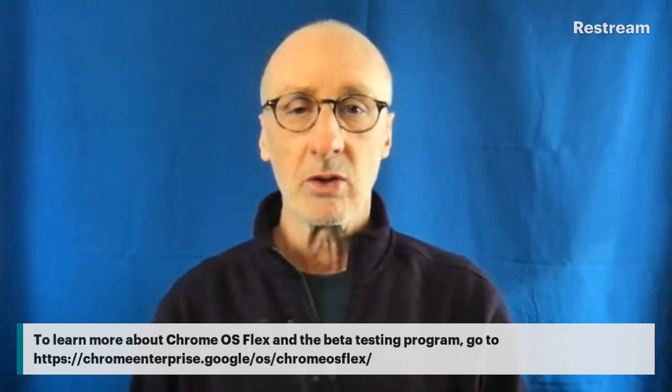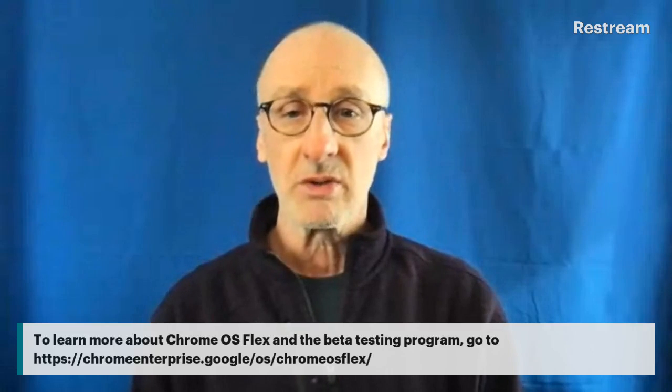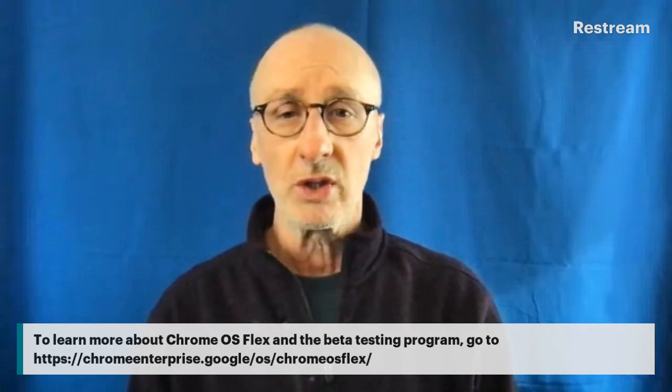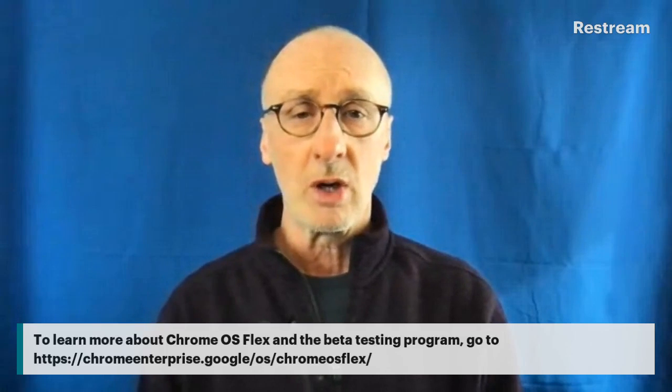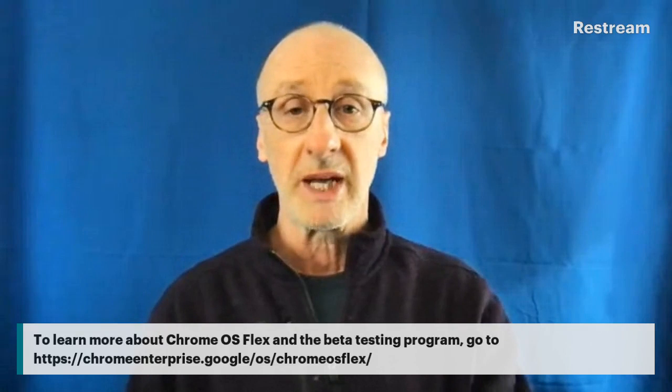So that's pretty cool. If you want to learn more about Chrome OS Flex and the beta testing program, you can go to the URL that's on the screen here, or you can just Google Chrome OS Flex and go to the page on it.